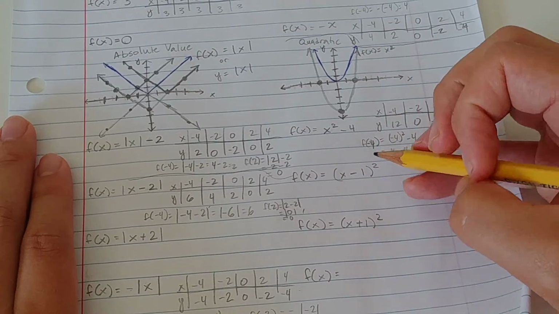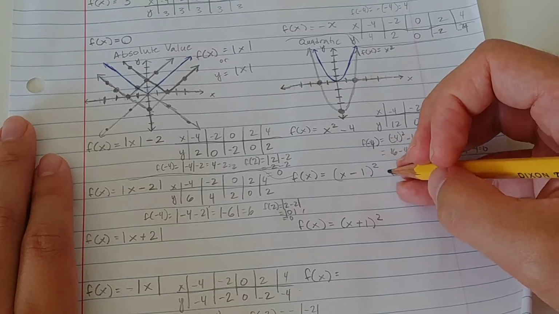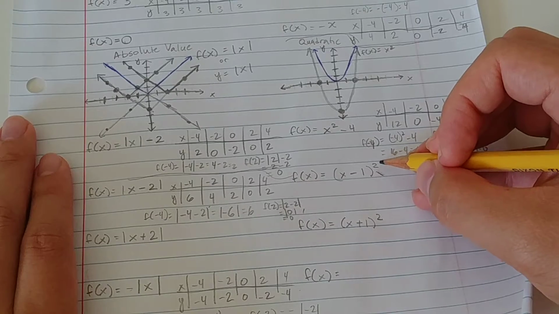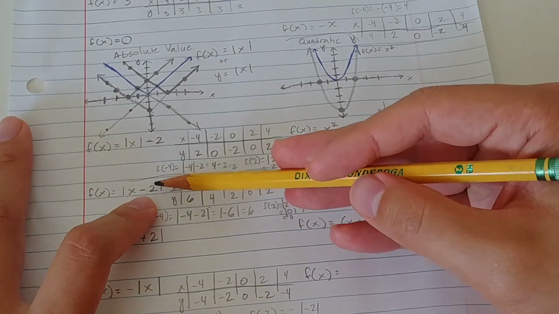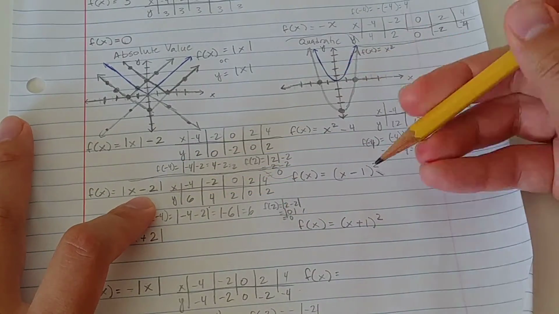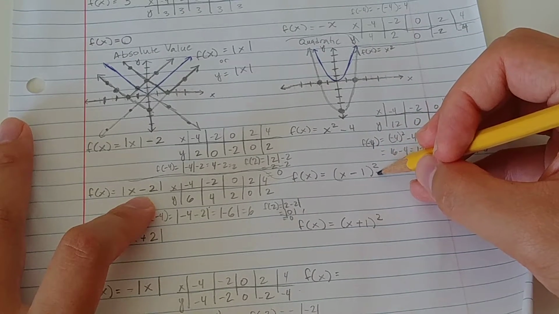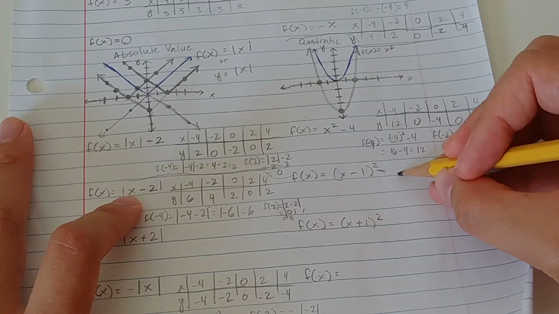Now here we have f of x equals x minus 1, and all that squared. Okay, just like how here we were subtracting on the inside of the absolute value, here we're subtracting on the inside of the square. So let's try it.